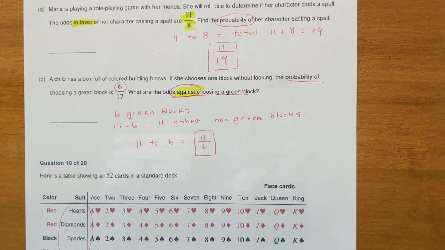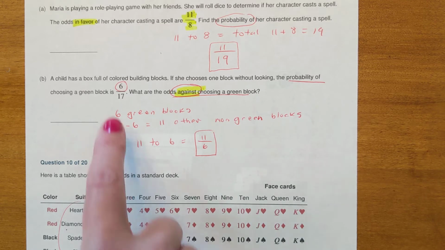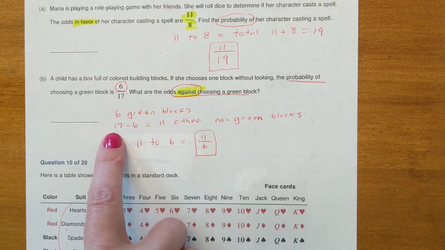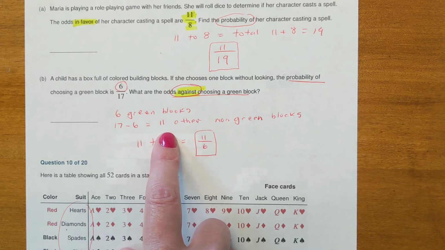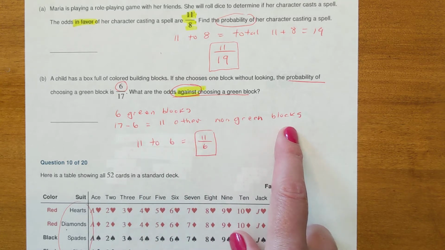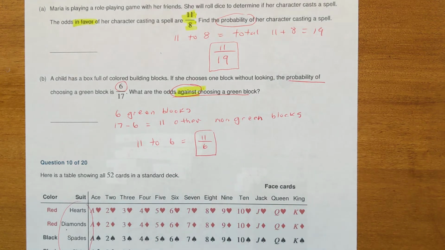Next up, a child has a box of colored building blocks. If she chooses one block without looking, the probability of choosing a green block is 6 to 17. What are the odds against choosing a green block? So again, add the two of them together, and that would be the total amount of blocks, or the other number of blocks there is 17 minus 6. There's 11 there that are non-green. So 11 to 6. So 11 to 6 would be the odds against winning it.